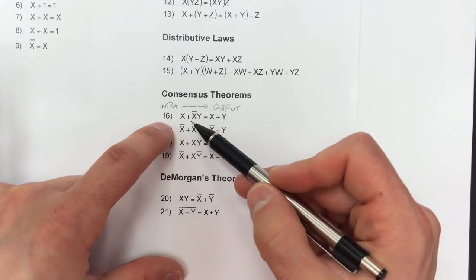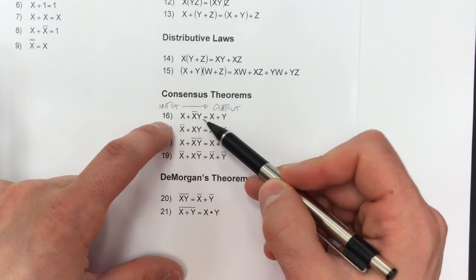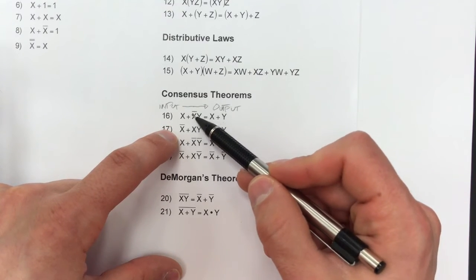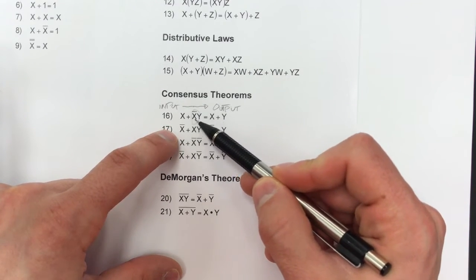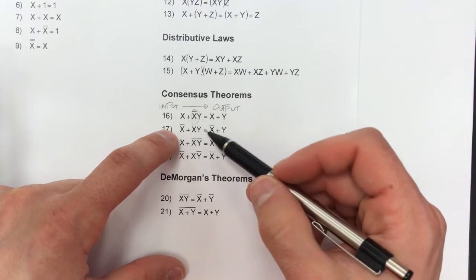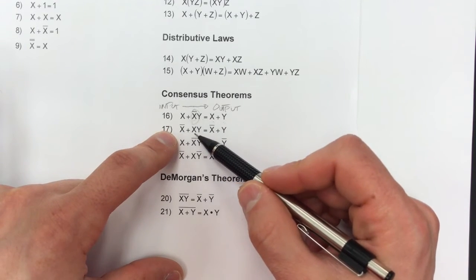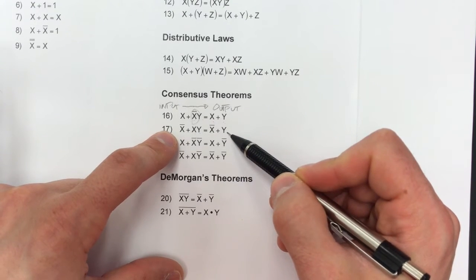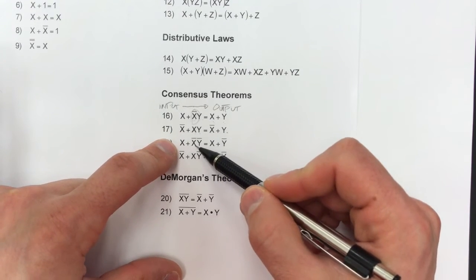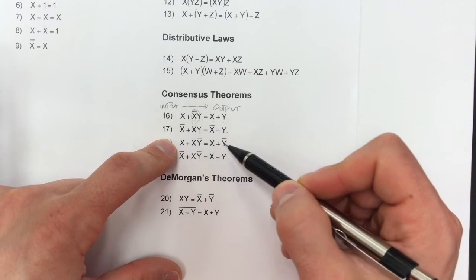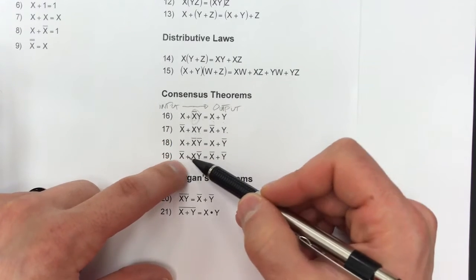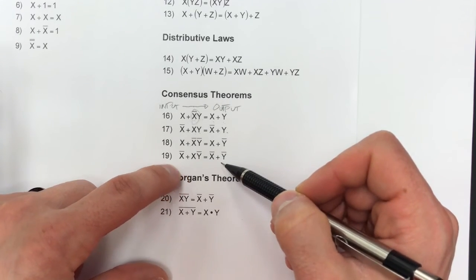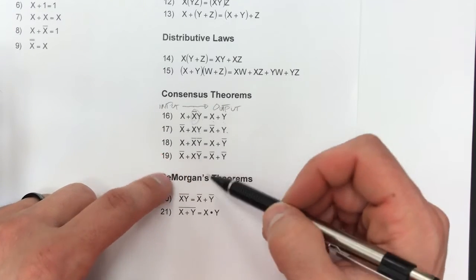So x plus x'y equals x plus y, because the not just goes away. X' plus xy is x' plus y. X plus x'y' is x plus y'. X' plus xy' equals x' plus y'. So the outliers are kind of going away in this.